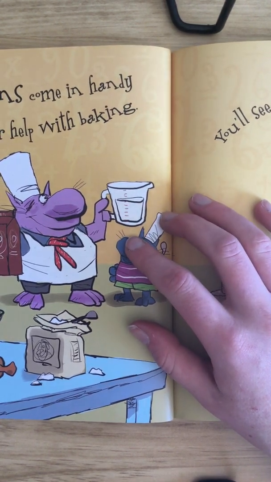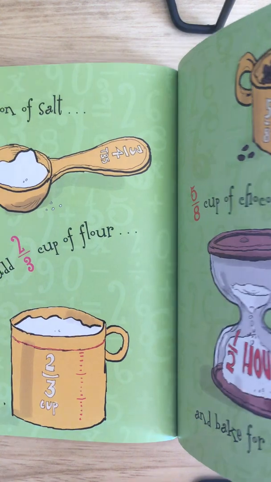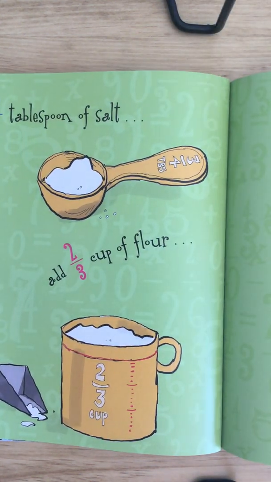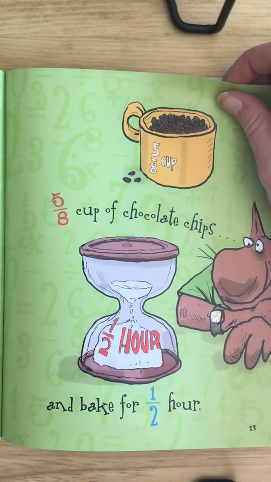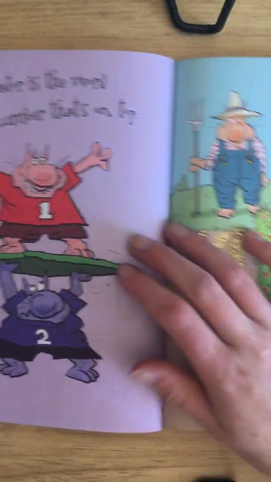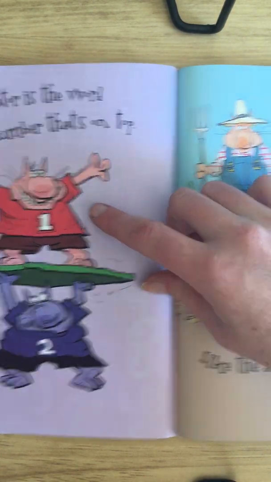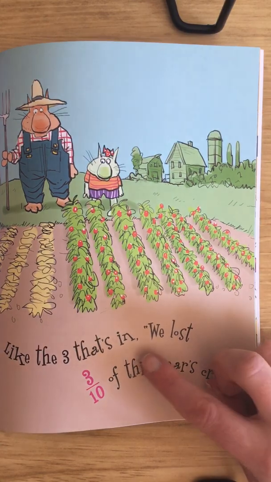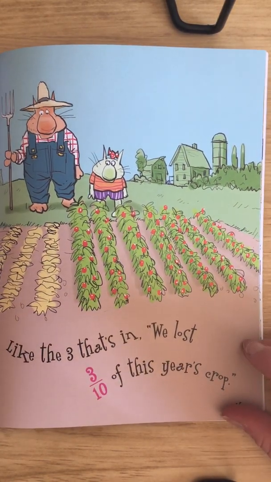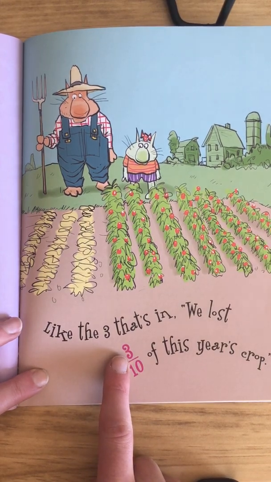Fractions come in handy if you ever help with baking. You'll see them in the recipes for breads and cakes you're making. 3/4 tablespoon of salt and 2/3 cup of flour. 5/8 cup of chocolate chips, and bake for 1/2 hour. The numerator is the word for the number that's on top. Like the 3 that's in we lost 3/10 of this year's crops. The 3 is the numerator, the number that's on top.